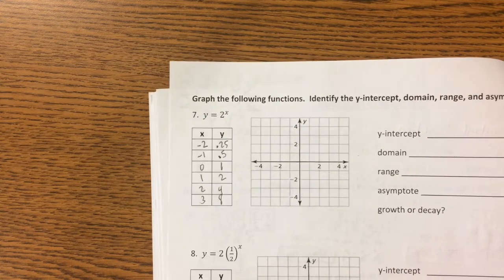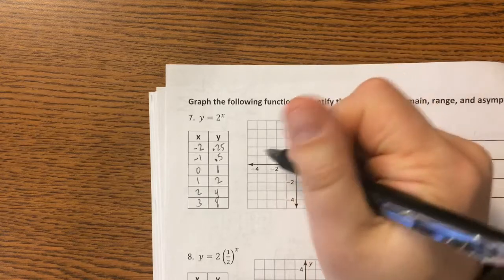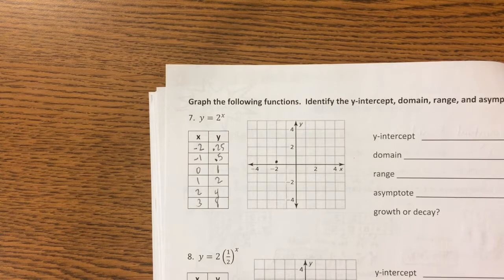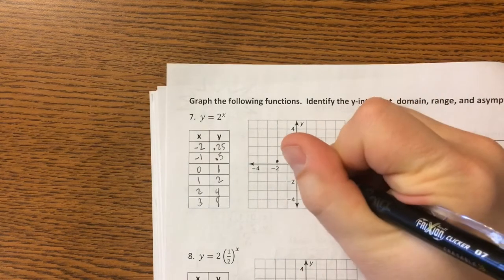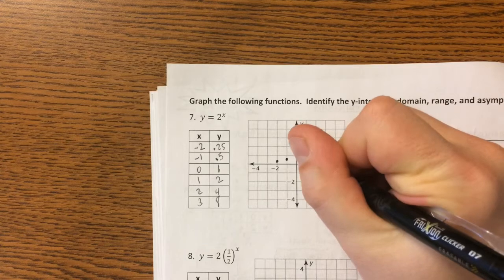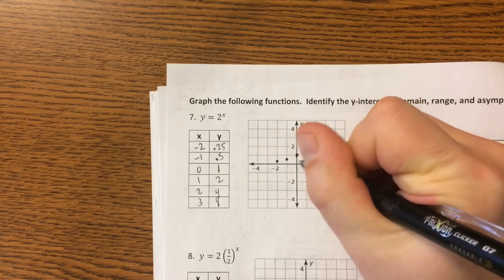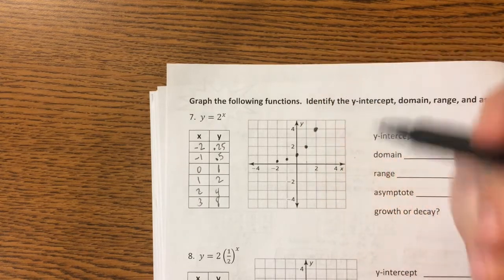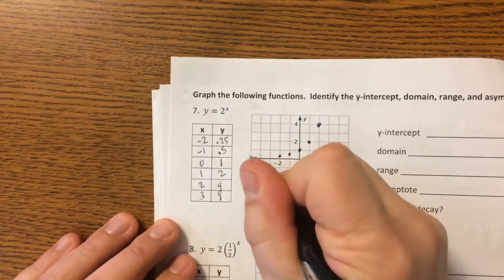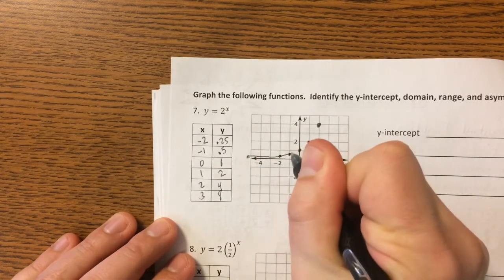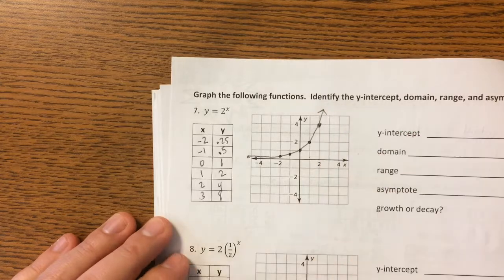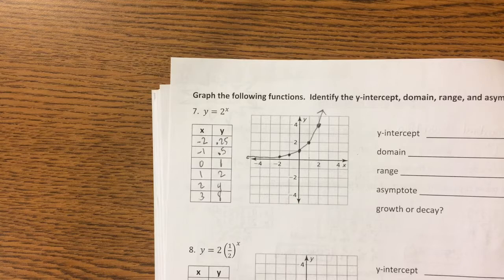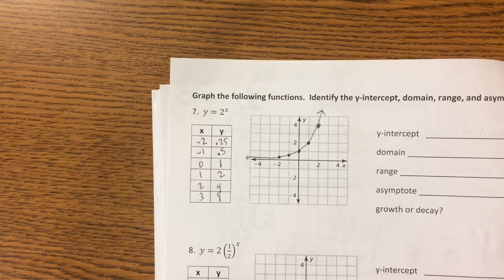So let's plot all of those points. -2, comma, 0.25. So it's just going to be barely above the x-axis. -1, comma, 0.5. 0, comma, 1. 1, comma, 2, 2, comma, 4, and 3, comma, 8 would be way up here. So the graph is going to do this. Any questions about how we came up with any of those points?